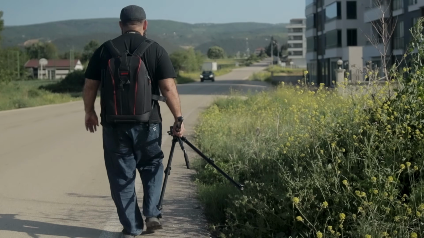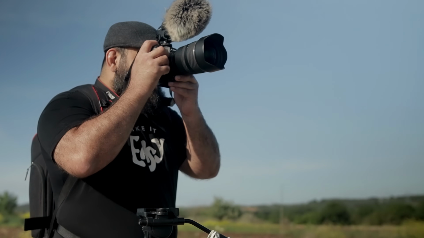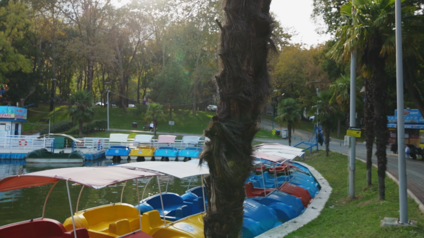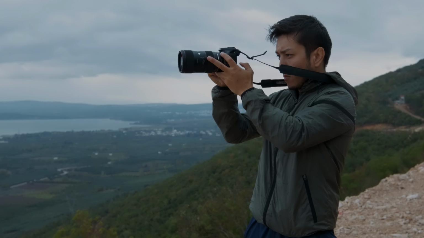If you're trying to vlog or move around or the sun is going behind the clouds and it's changing, then what you're gonna wanna do is put it on auto ISO. What that's gonna do is, as the light changes, it's gonna adjust your ISO for you. You can get mixed results with that. Sometimes it's good, sometimes it's not so good.